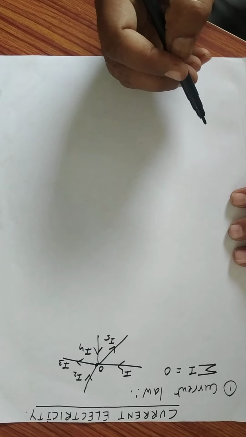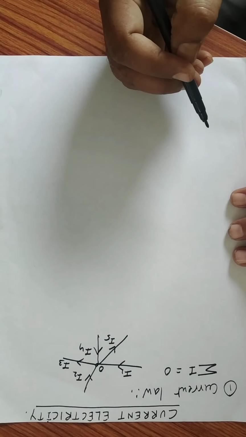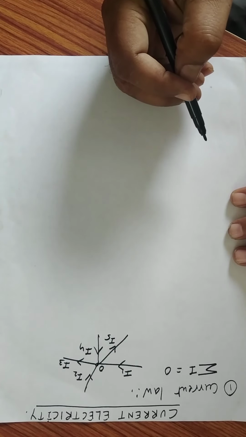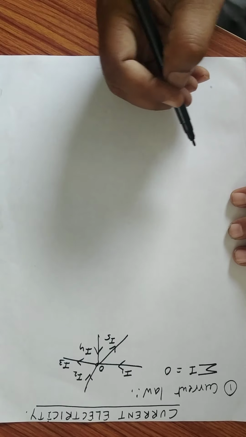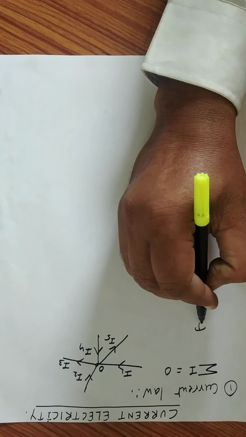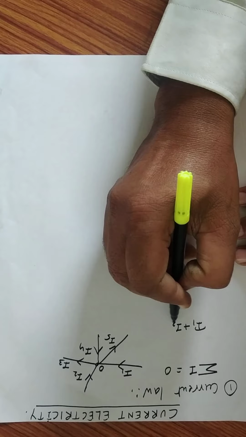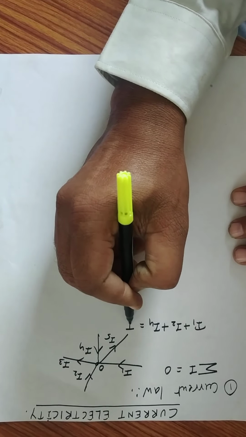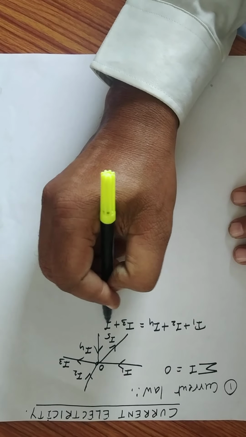That means the current which are coming towards the junction are taken as positive, and the current which is going away from the junction are taken as a negative. So therefore, according to the law, incoming current is equal to outgoing current, or sum of the incoming current is equal to sum of the outgoing current. Therefore, I1 plus I2 plus I4 is equal to I3 plus I5.